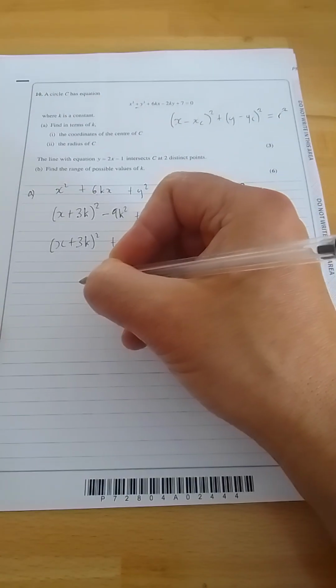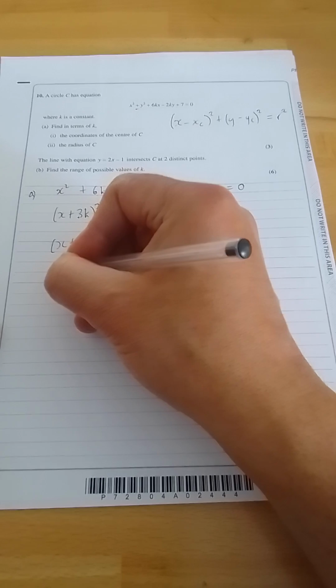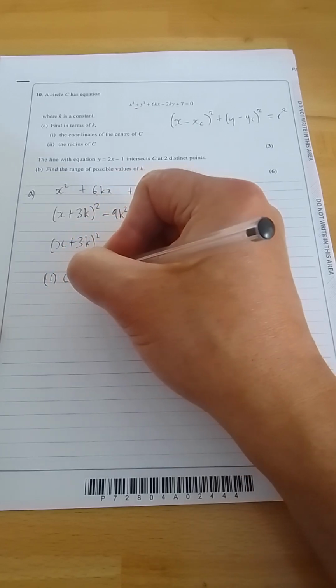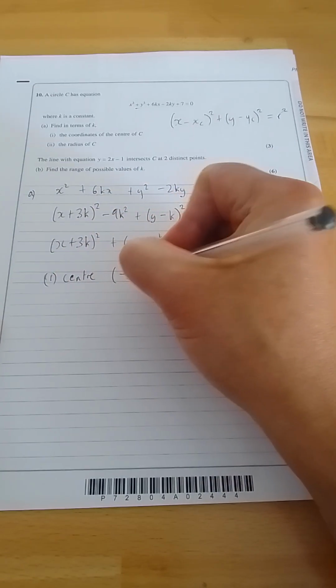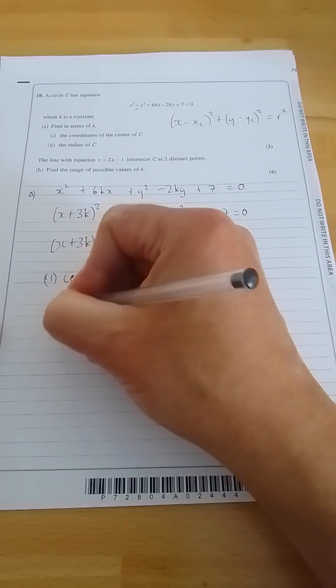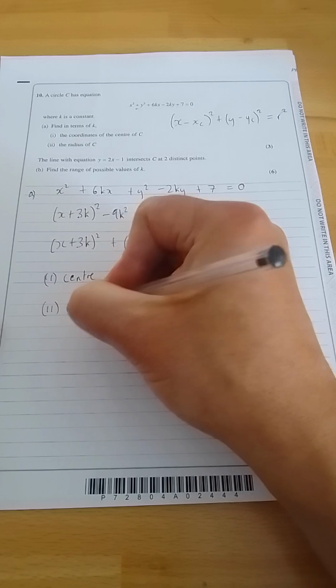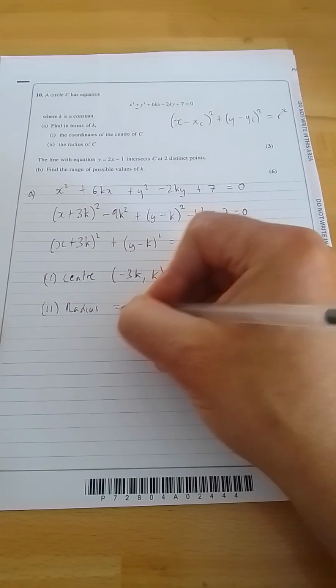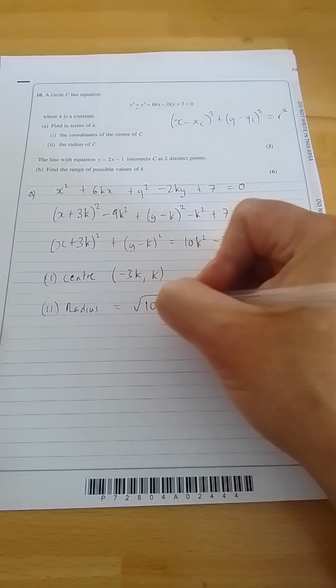So now we can just read off the centre and radius. The centre is minus 3k and k, just flipping the signs for these first two parts. And the radius will be the square root of the right-hand side, so the square root of 10k squared minus 7.